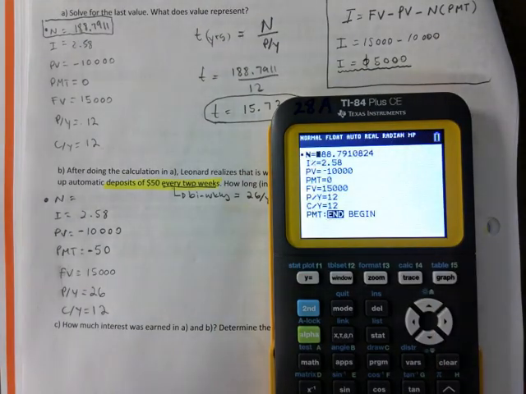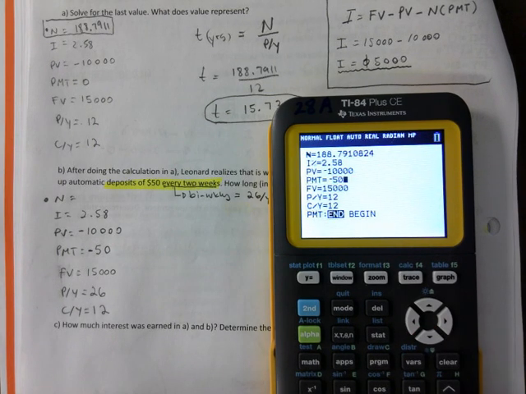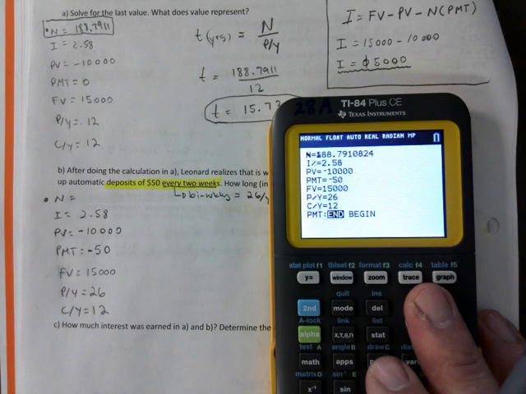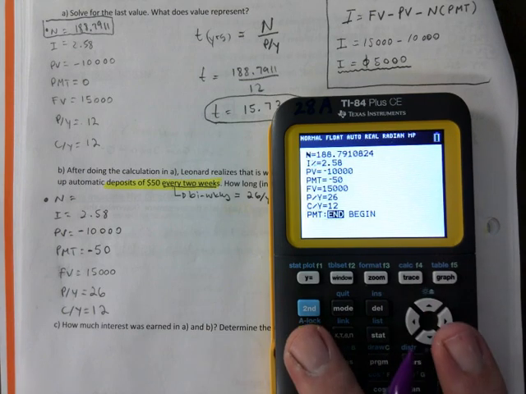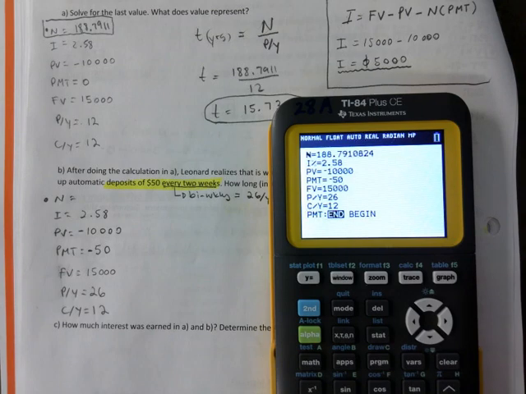So go ahead and solve that. All I'm going to change here is I'm going to go to payment, turn that to negative 50. And you got to watch out, because if you change PY to 26, unfortunately, it will change CY as well. So you just got to make sure you turn that into a 12, right? Because they are different. And then we go all the way to N, and it should be faster, right? Our goal should be achieved a lot faster.